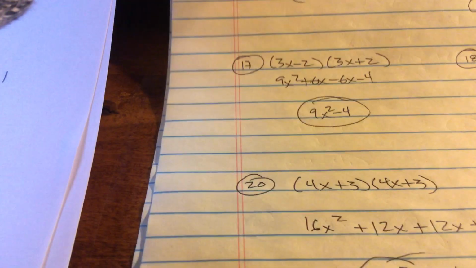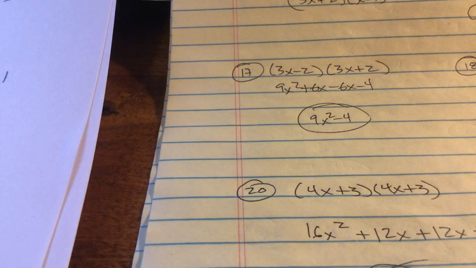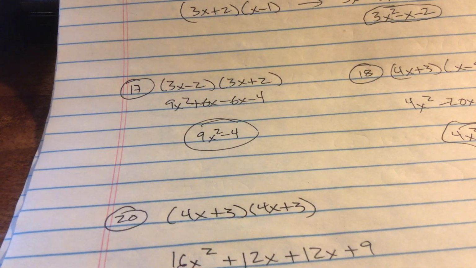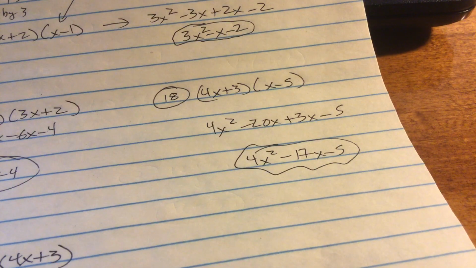Then we have an entire page, or the rest of the page, that says find each product, folks. That's foiling. Find the product, FOIL. First, outer, inner, last. Those are conjugates, so the middle term is canceled. We need to know how to FOIL. There's 18: first, outer, inner, last.